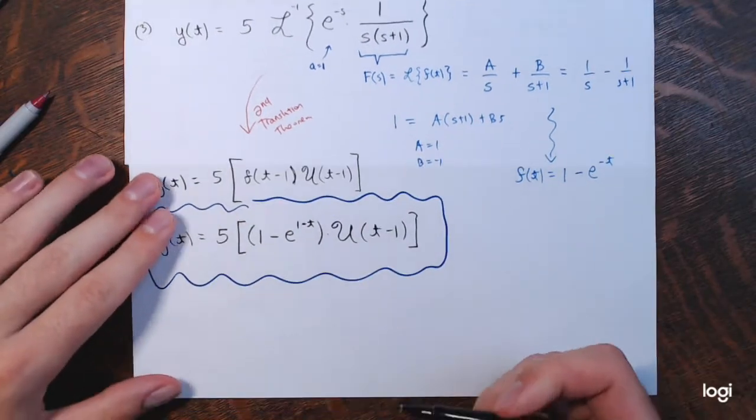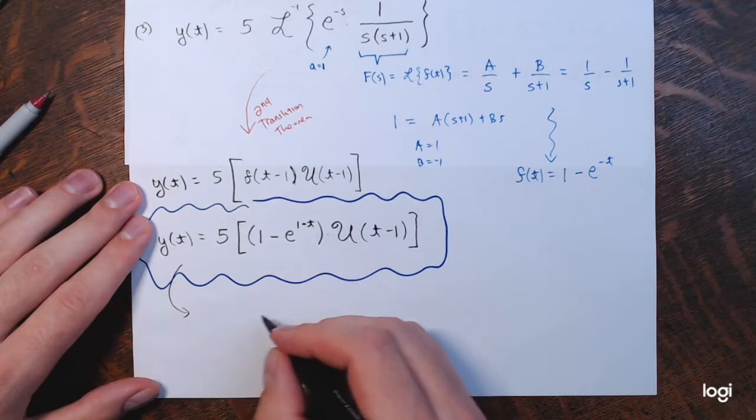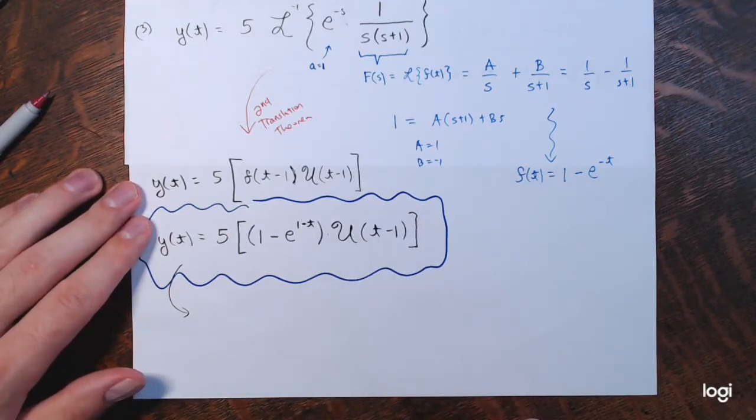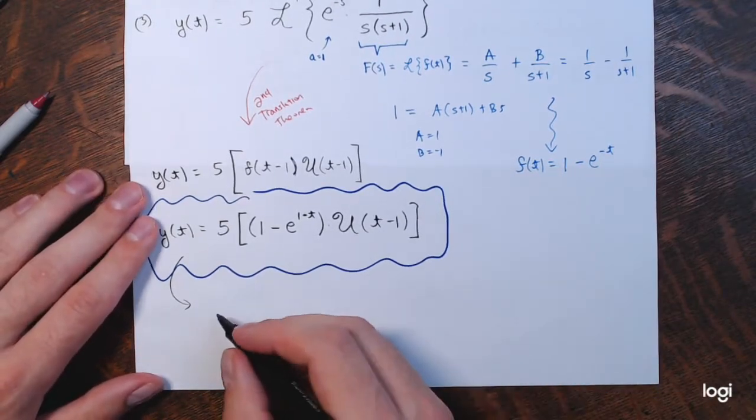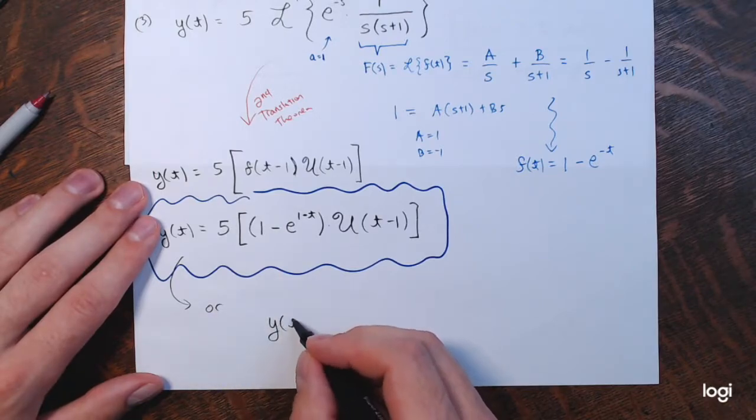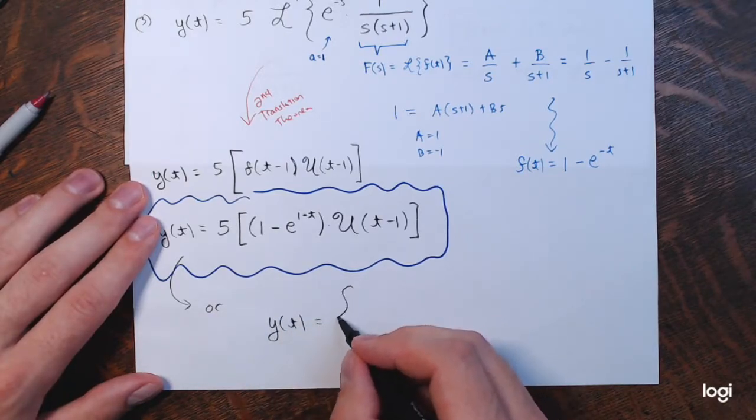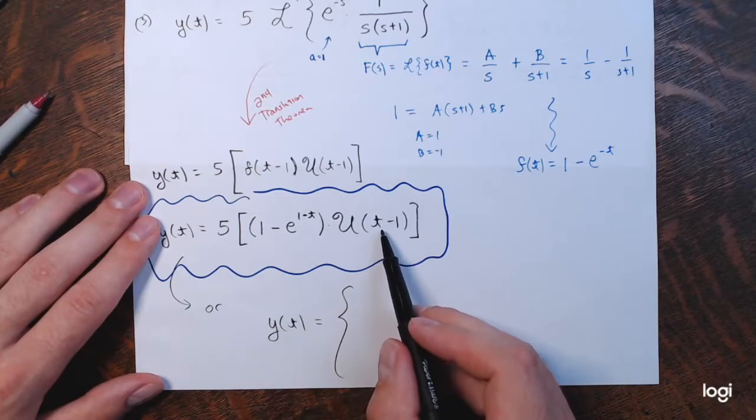Now you could also write this as a piecewise defined function. Remember, you should be able to go back and forth between using the unit step functions and piecewise defined functions. Say y of t equals, now remember, this unit step function, when t is less than 1, will be 0.